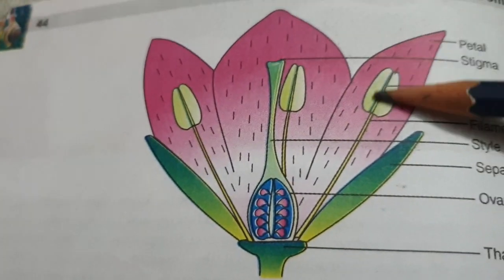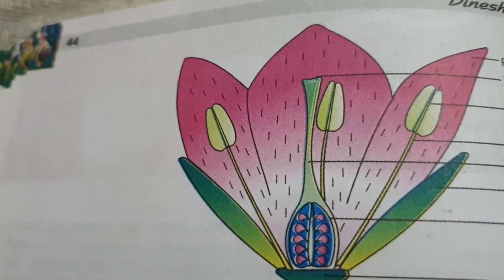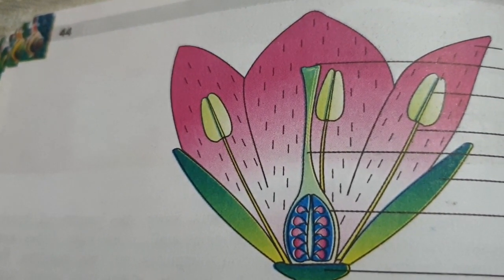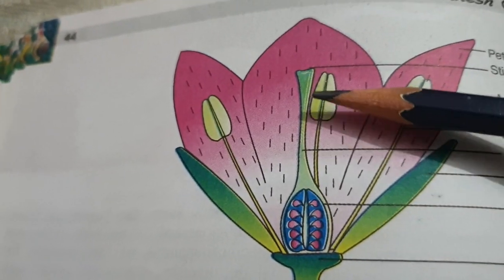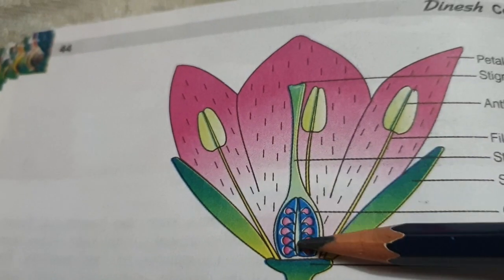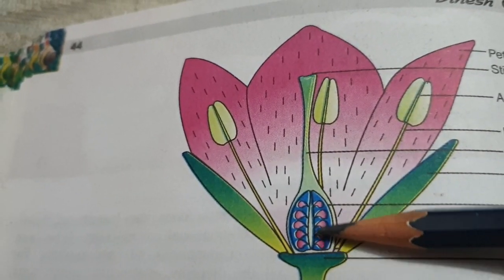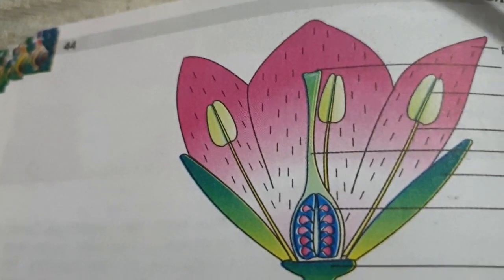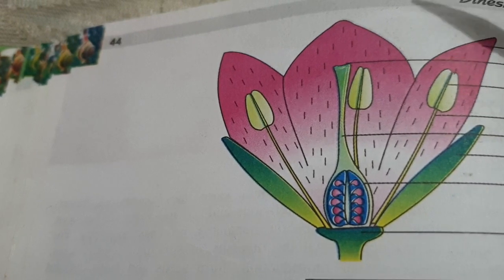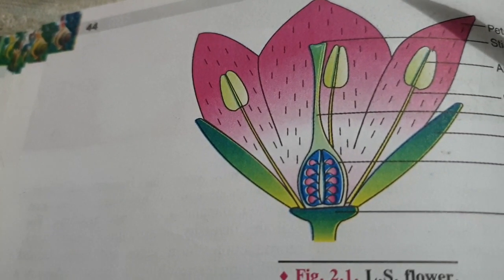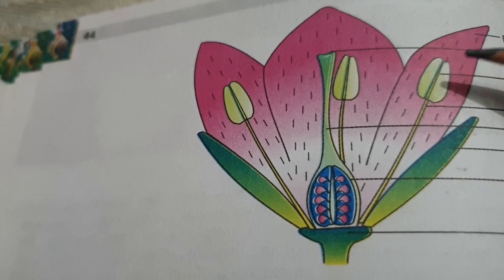The colorful pink portion is called the corolla, and its individual part is petal. These are the androecium, whose individual units are called stamens, and this is the gynoecium, whose individual units are called carpels. This is the whole structure of an angiospermic flower. So these are the four whorls of an angiospermic flower.